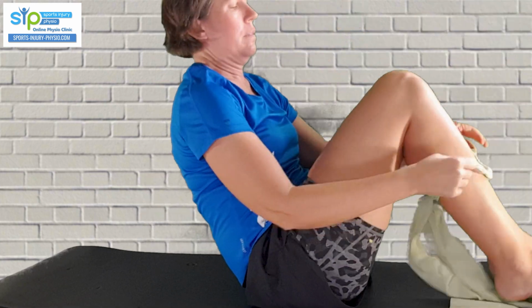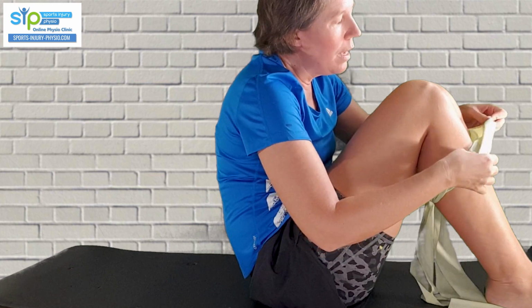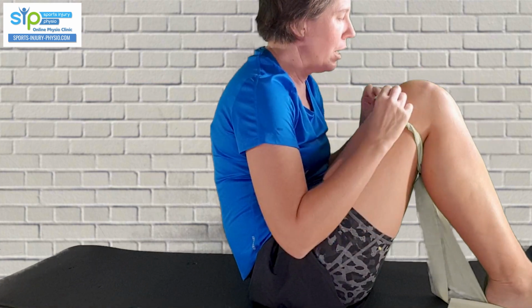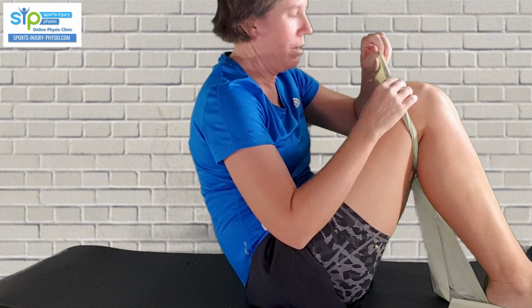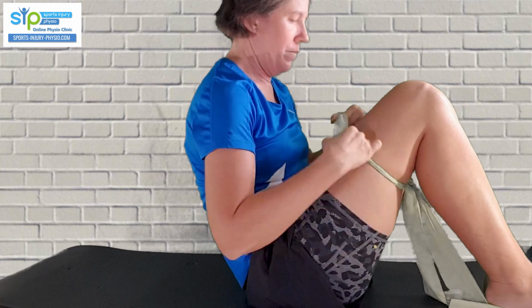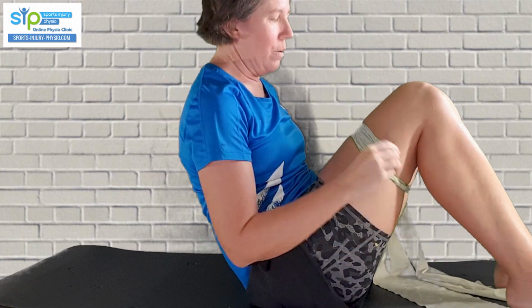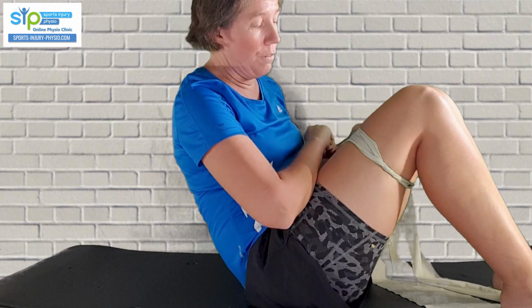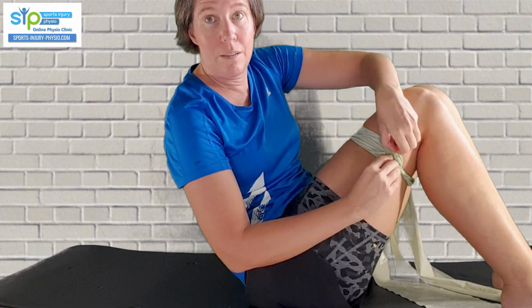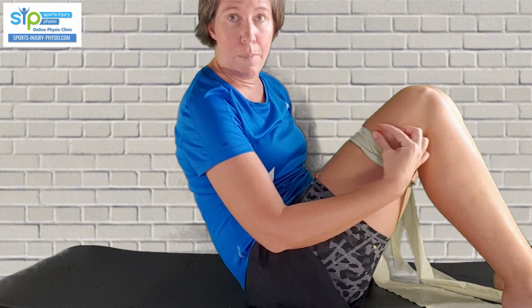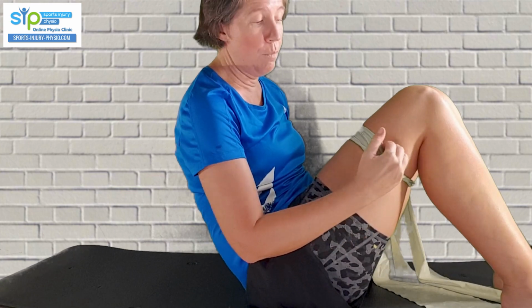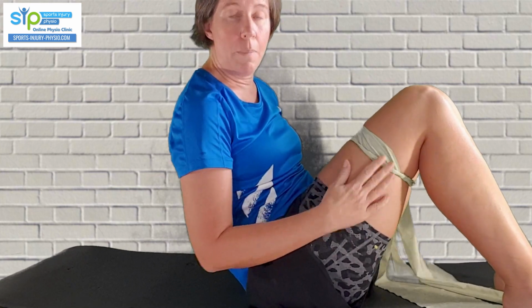Now, let's see if I can gently bring it on without scrunching it up, because it often annoys me and does that. Okay, so to save time, I'm not going to have a fight with the band now, but you may want to make it so that it's nice and flat, that you don't have point pressure. You want it quite high up.